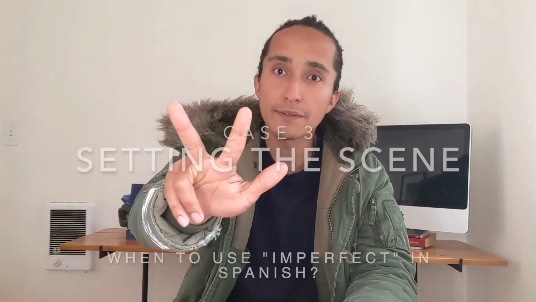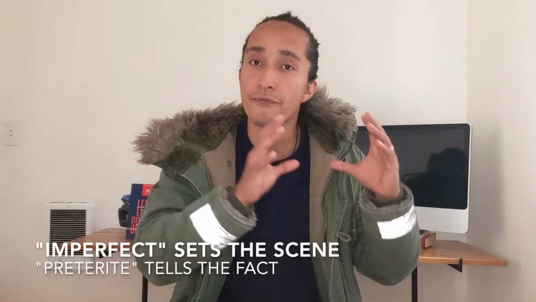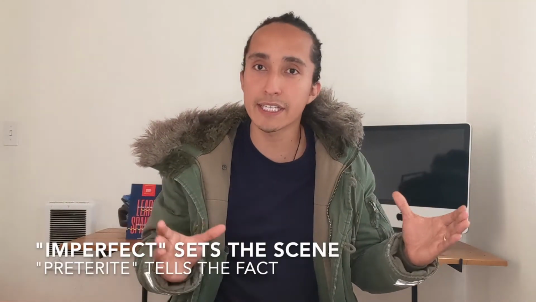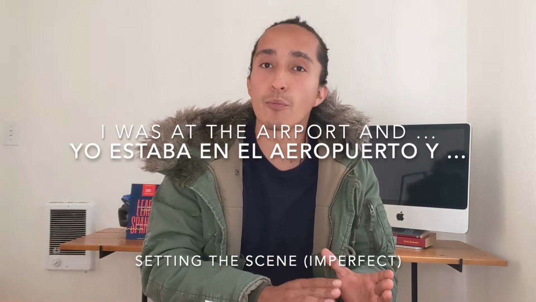And case number three, to set up the scene when you're telling a story in the past and you want to set up the scene for something that happened. This is when we start combining both imperfect and preterite. For the first half, setting up the scene, that's when we're going to use the imperfect. Yo estaba en el aeropuerto and something concrete happened. What do I mean by something concrete? I'm talking about the preterite. We're going to put the link somewhere in the video so that you can check out how to build and when to use the preterite tense in Spanish.